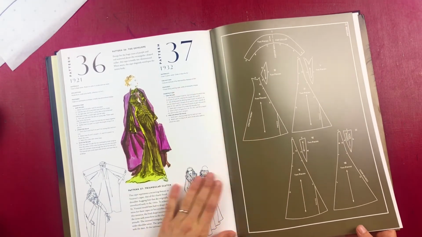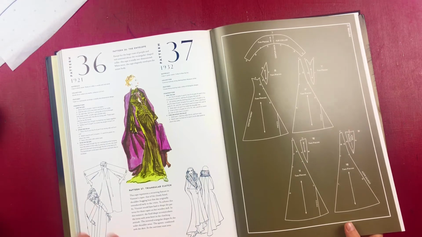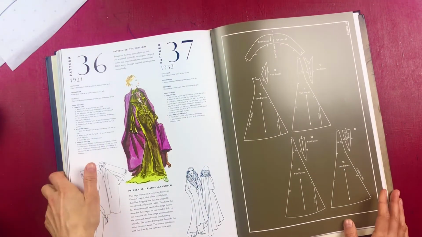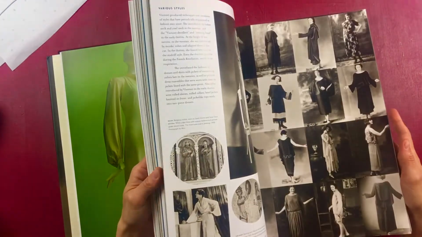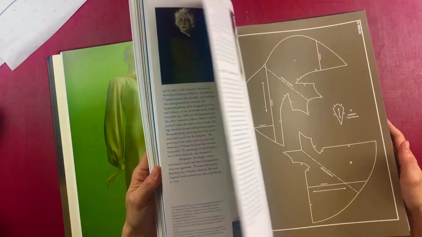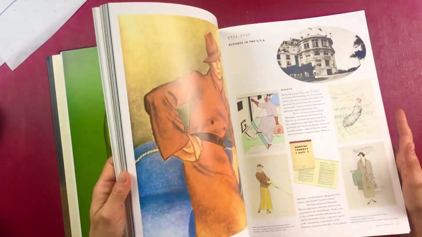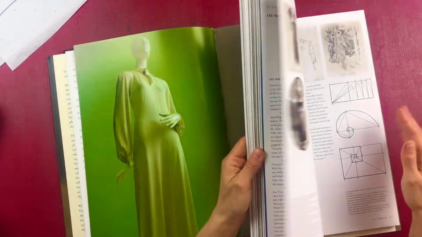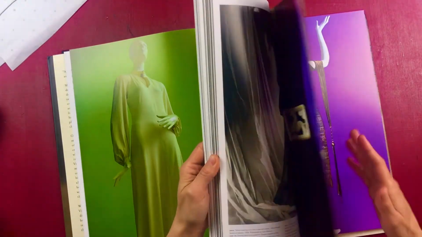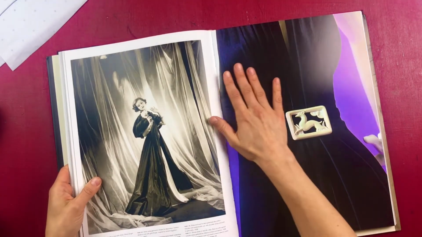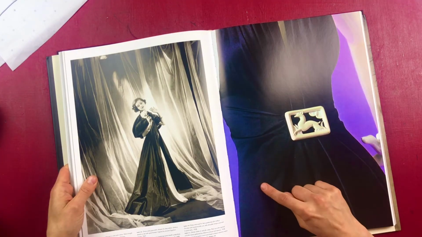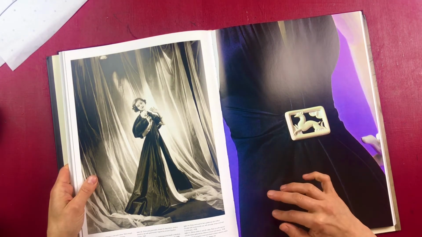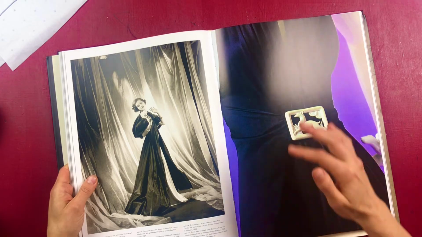So these are some of the Vionnet styles I thought were quite interesting, and I wanted to show you one which I thought is really hard. I wanted to do it with you, but when I was thinking, ooh, it's one of those which looks really simple, but it's actually really hard to put together. It's this one. So it's very much like the bow dress, but it comes from the top and the bottom.